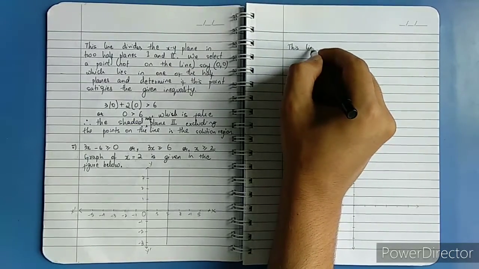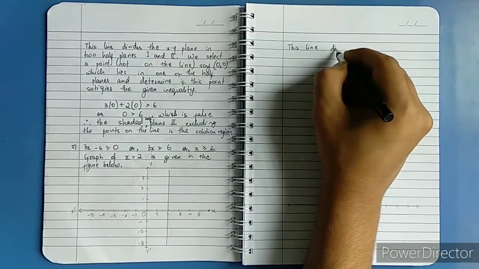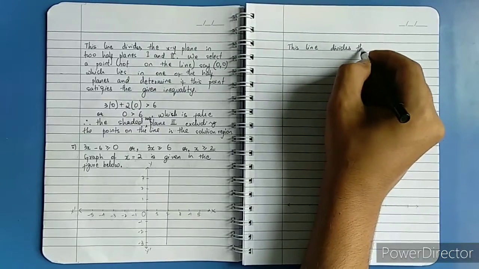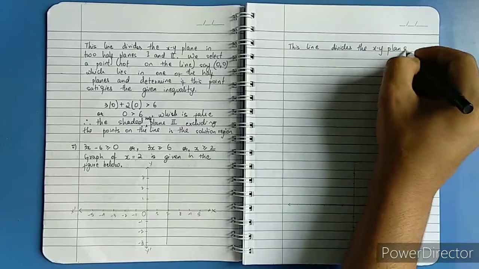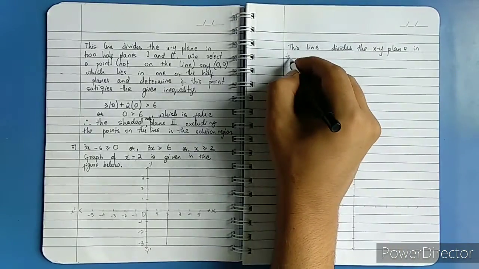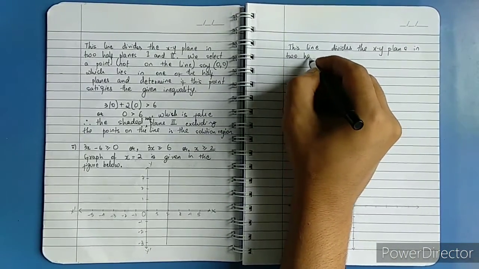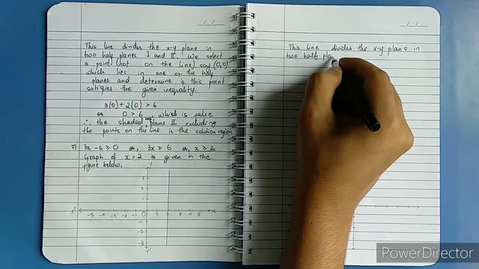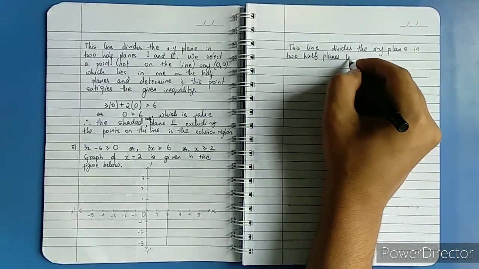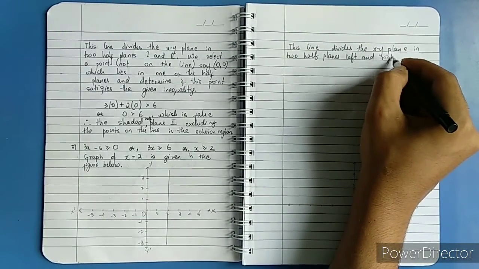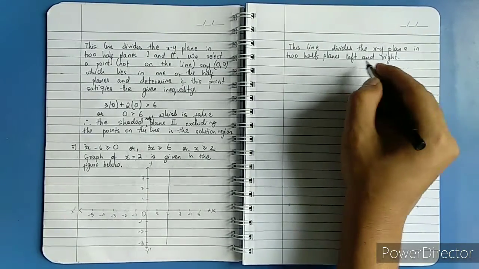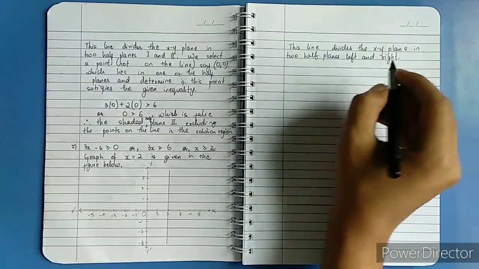This line divides the xy plane in two half planes, left and right. You can also mark them 1 and 2 if you find this difficult, whichever you find convenient.